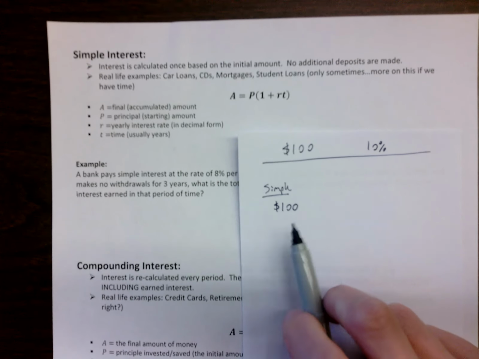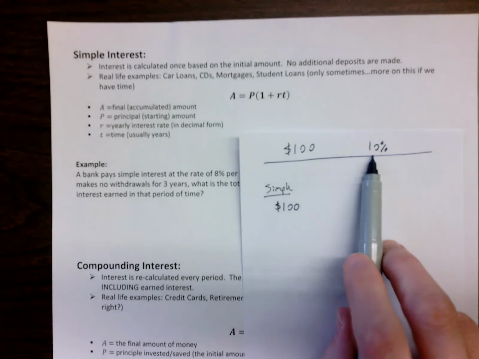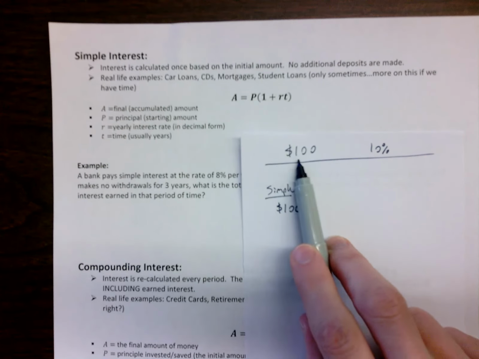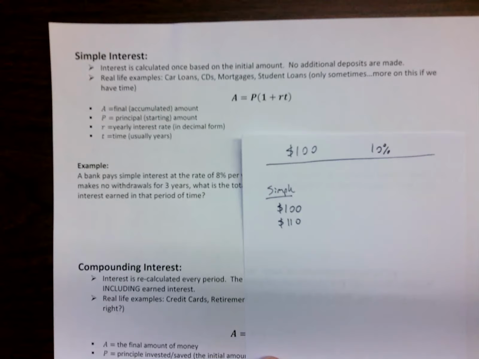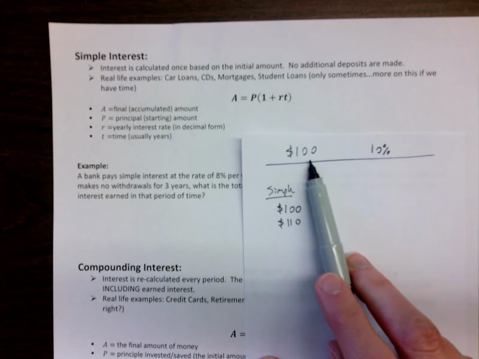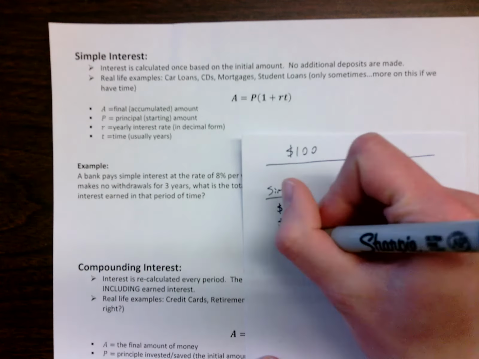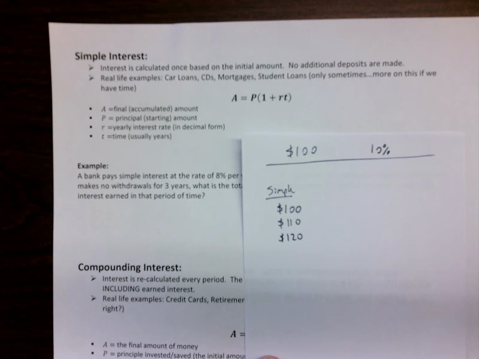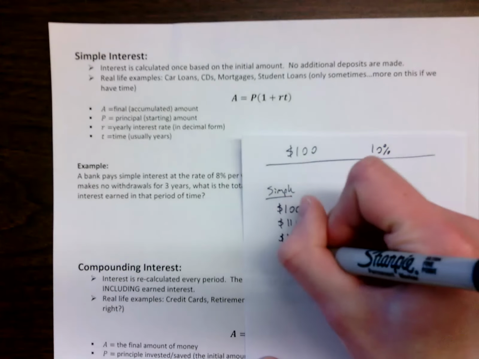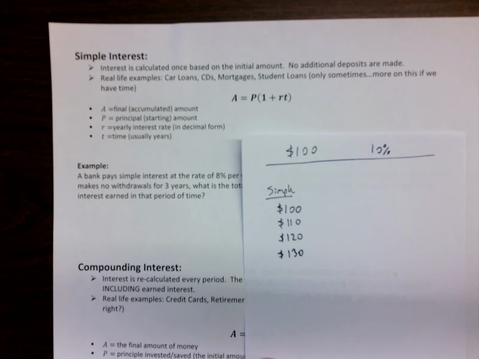Okay, so then what they do with simple interest is they say, okay, well, 10% of $100 is $10. So we're going to pay you $10 in interest, and now you're going to have $110. And then the next time that it comes time for you to get interest again, whether it's the next month or the next year or whatever, they say, okay, well, you put in $100 and 10% of that is $10. So now we're going to give you another $10 and you're up to 120. And then the next time around, they say, well, you put $100 into your account, 10% of that is $10. So we're going to add another $10 to your account. Now you've got 130.